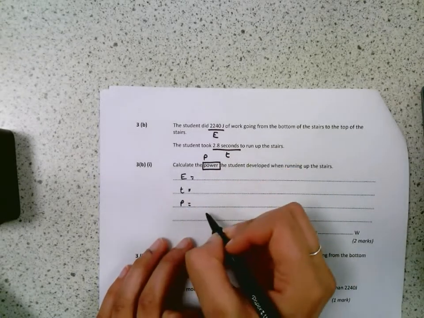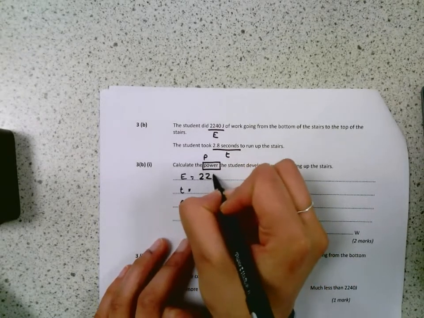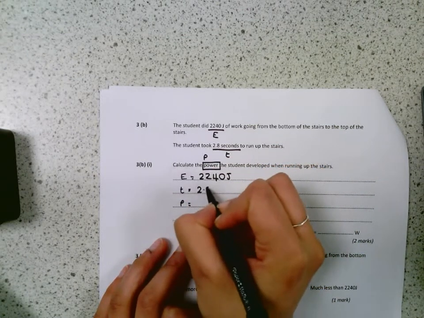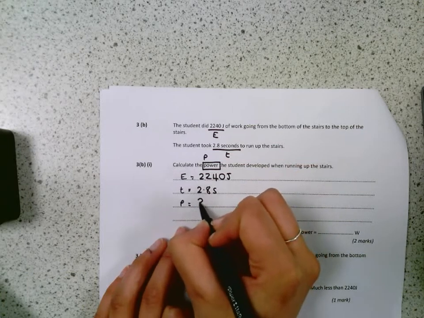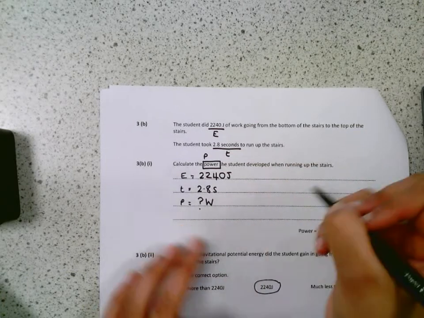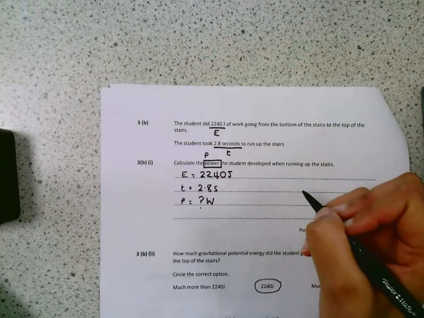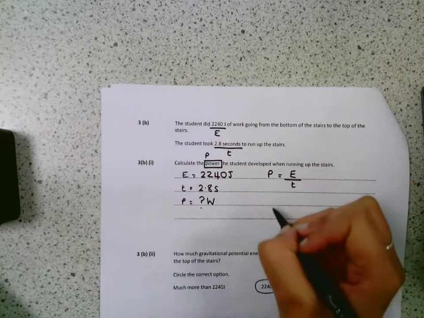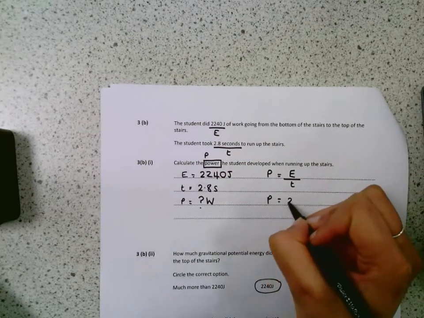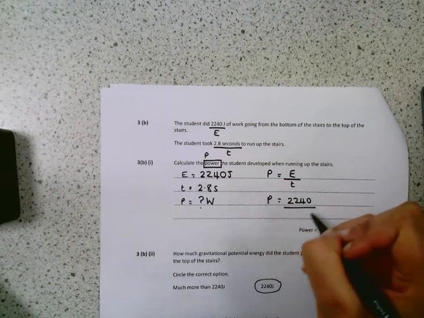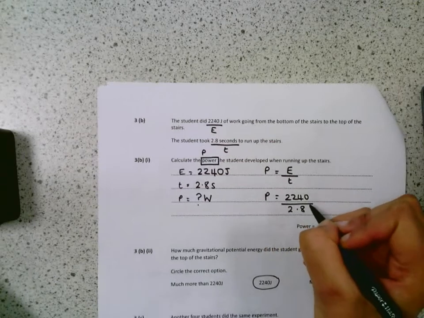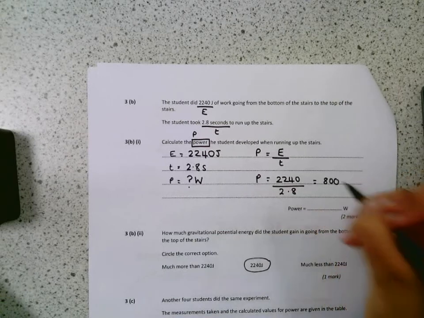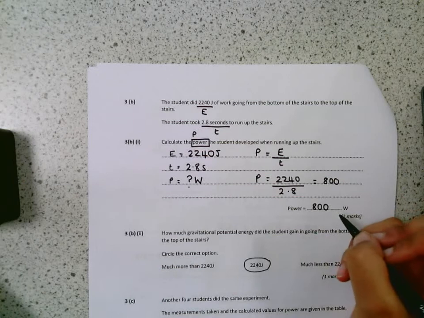So now we're going to write the values that we know, so 2,240 joules, making sure to add those units on, 2.8 seconds, and our power is unknown, but we're going to add on the units, which is watts. Now we are going to state the equation that unites all of these values, which is power equals energy divided by time. We're going to substitute, so P equals 2240 divided by 2.8, and the answer is 800 watts. So our answer was 800 watts.